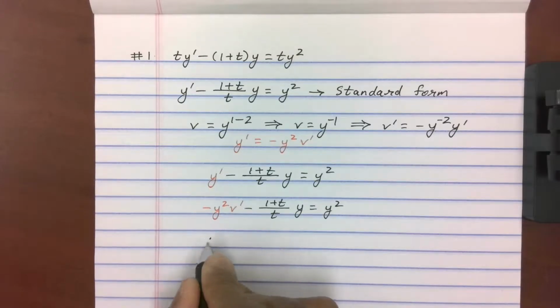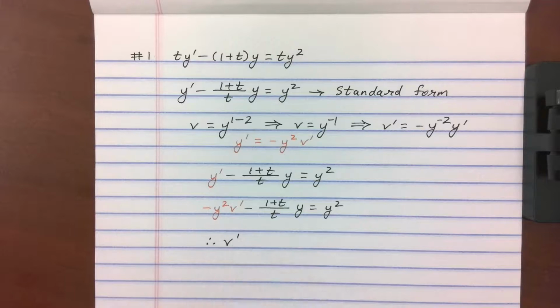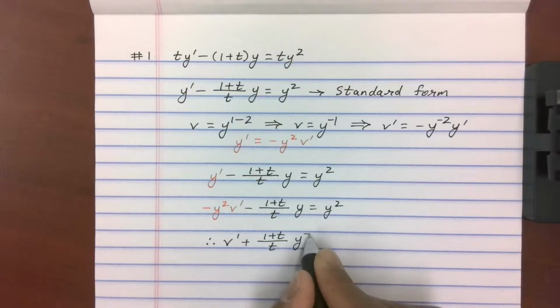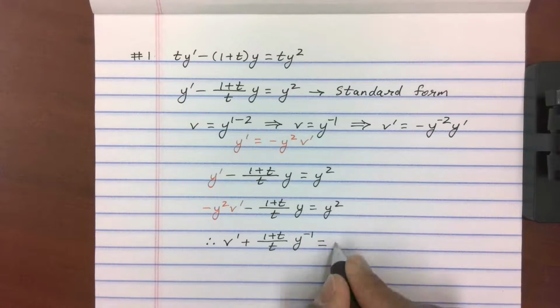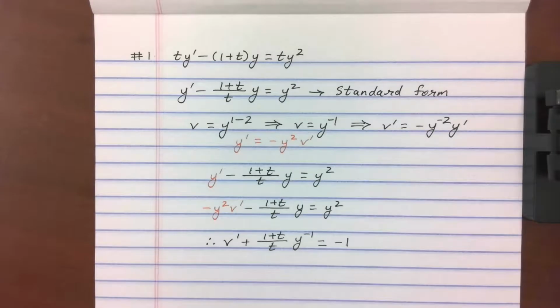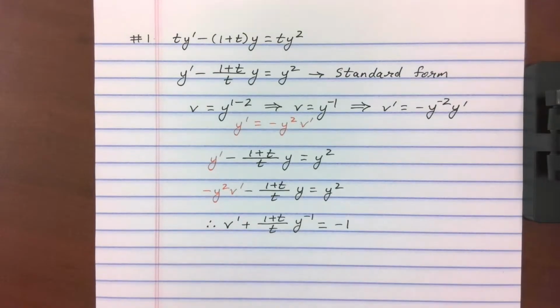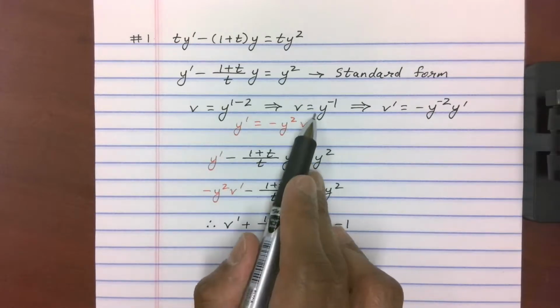And the resulting equation is V prime plus (1 plus t) divided by t, y raised to the power of negative 1, and that is equal to negative 1. And one final substitution that remains is y raised to negative 1. Well, that is our change of variable, V.